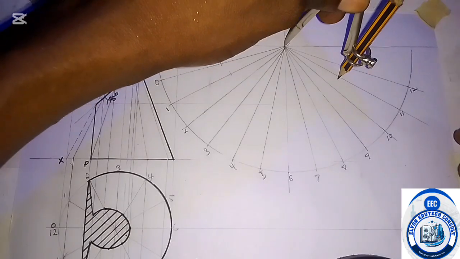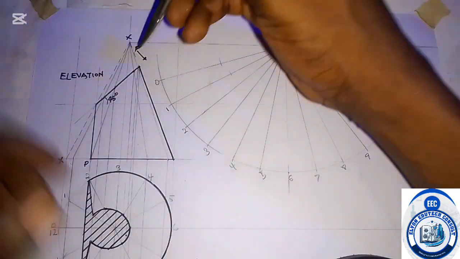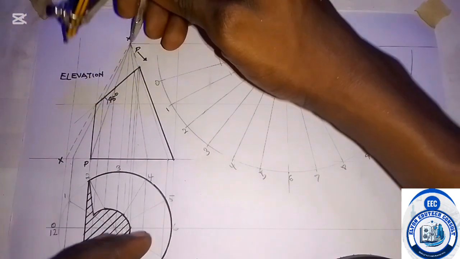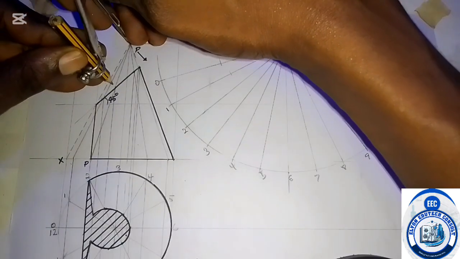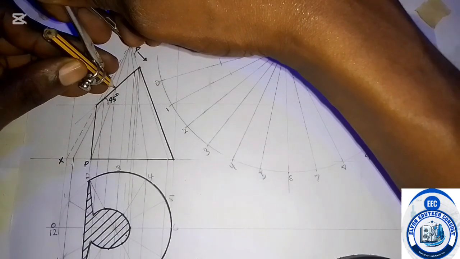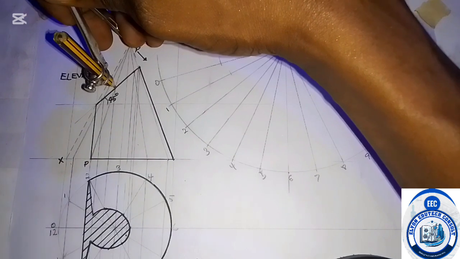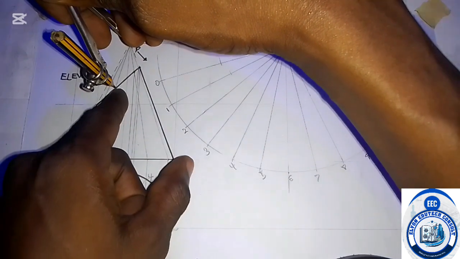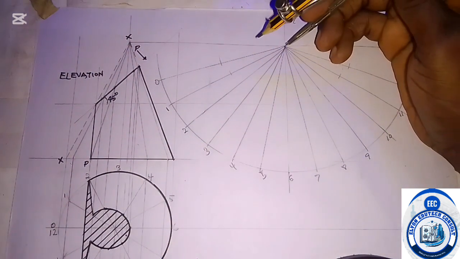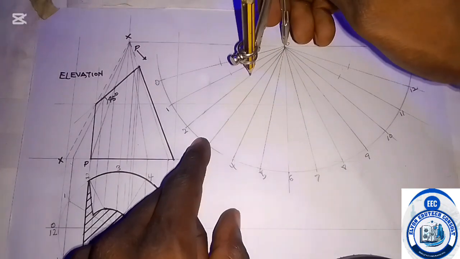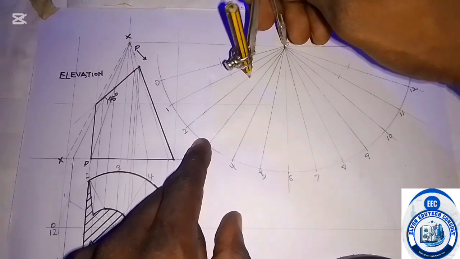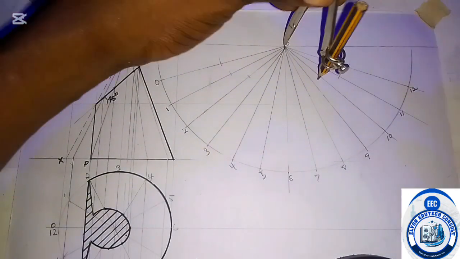All right, now I will go to the next one on this X. Okay, touch this part. So this one now is for the next one, 10 and 2. You can see. So at this point, strike the line for 2 and 10.